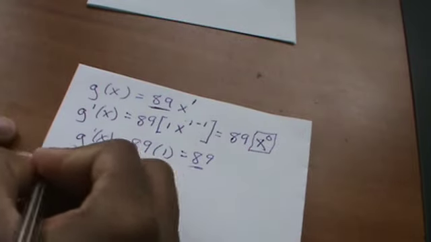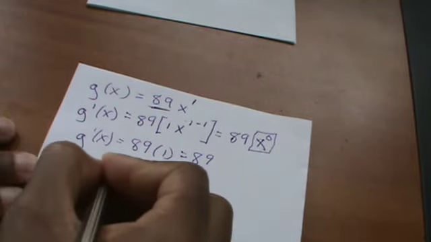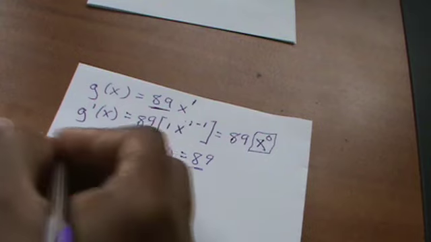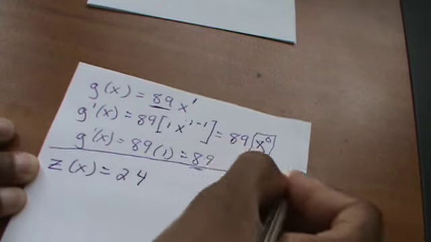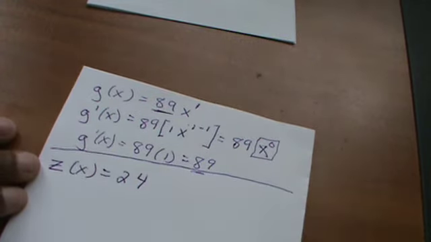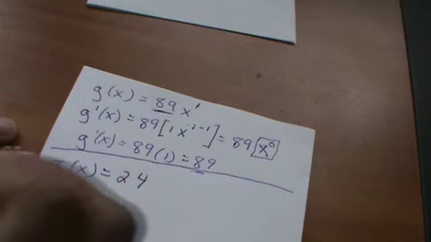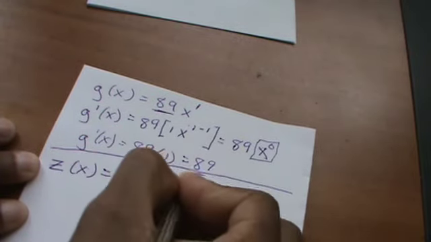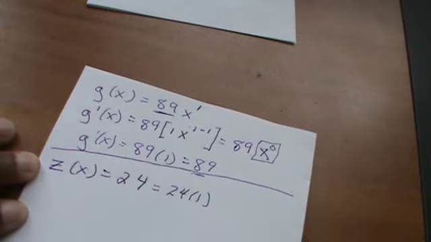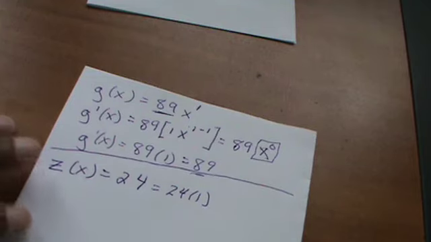So then what would happen if we have a number by itself? Well, we have z of x equals 24. Earlier I said that, well, let me first say that we can rewrite 24 as 24 times 1. Anything times 1 is itself. Earlier I said that x to the 0 is the same thing as 1.